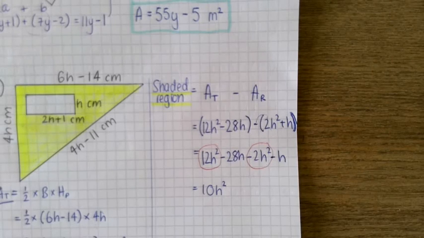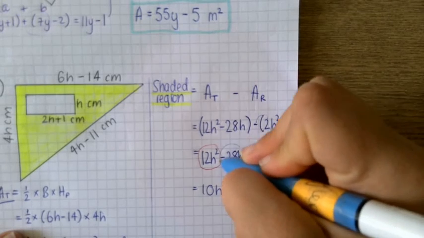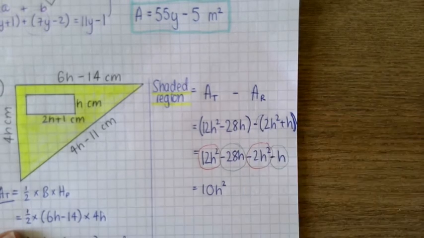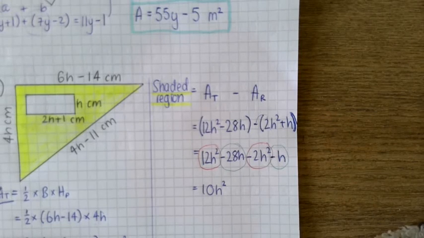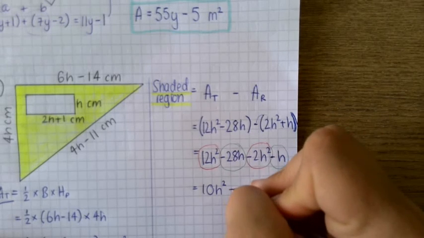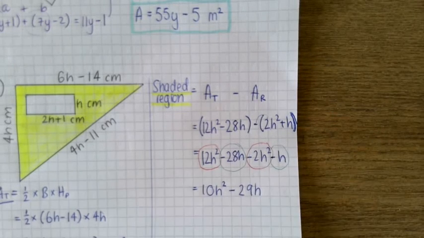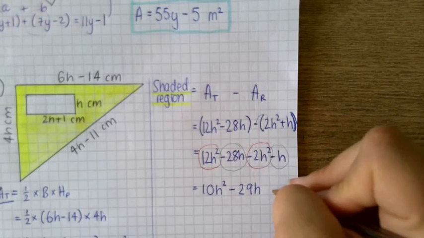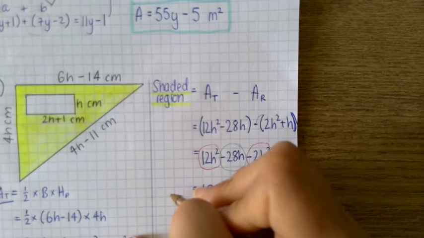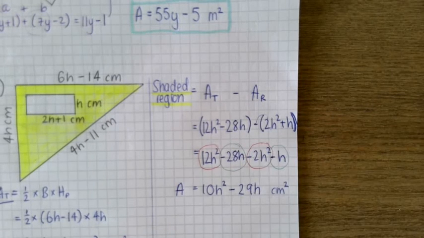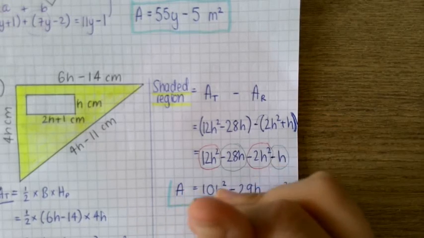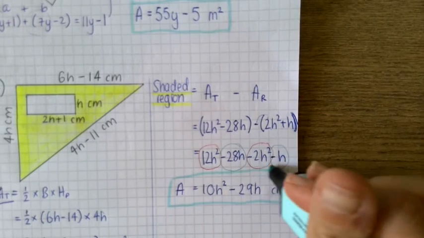And then also negative 28h and negative h are like terms, and they will collect together to give me negative 29h. The units for this whole thing would be in centimetres squared. So the area of this shaded region is 10h squared take away 29h centimetres squared. It's definitely a tricky question.